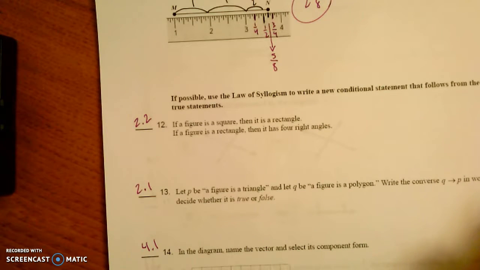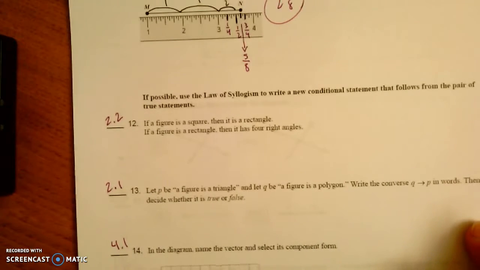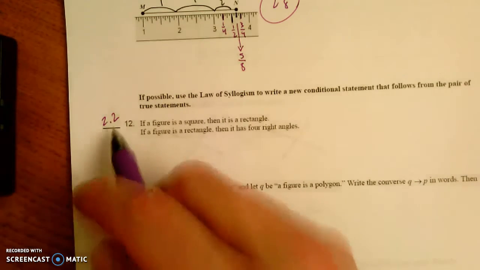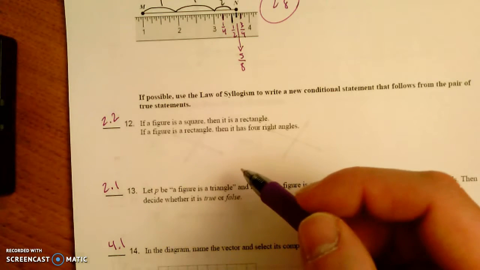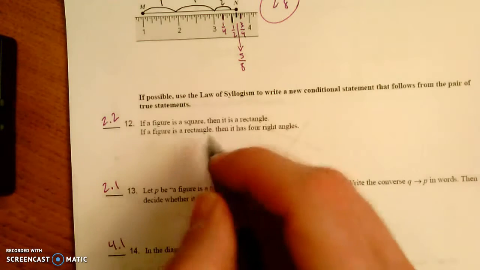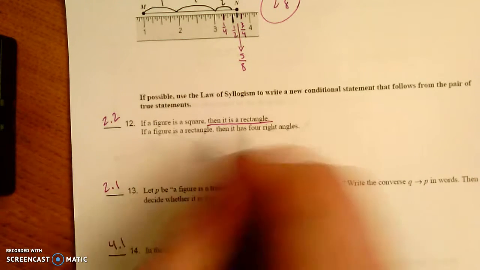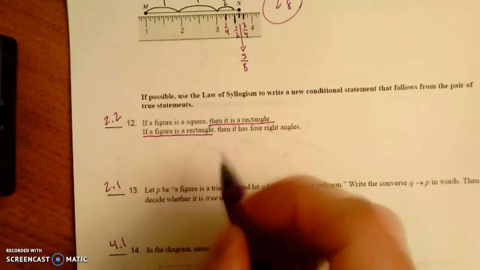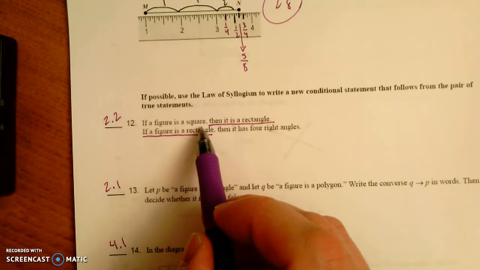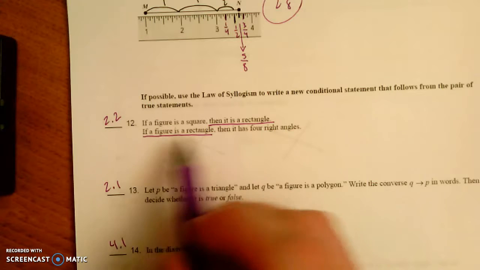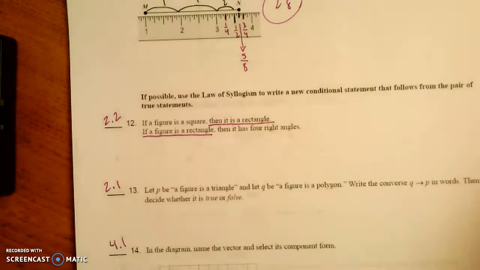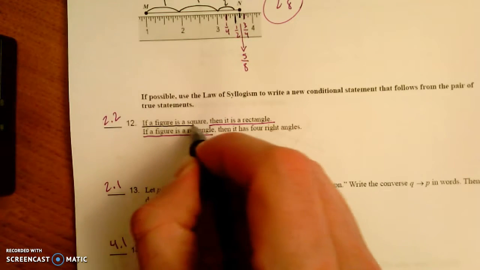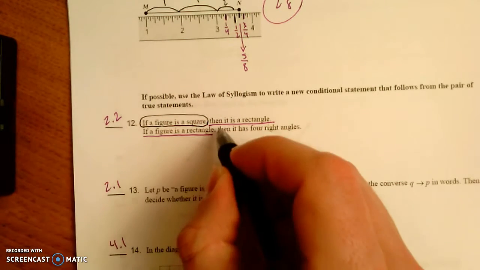Next, we're supposed to use the law of syllogism to write a new conditional statement that follows from the pair of true statements. You'll find more about this in section 2.2. But the law of syllogism allows us to connect two if-then statements as long as the then part of one statement matches the if part of another. So if a figure is a square, then it is a rectangle. If a figure is a rectangle, then it has 4 right angles. And we can combine these and kind of skip the middleman.